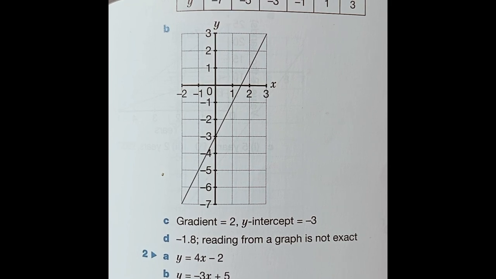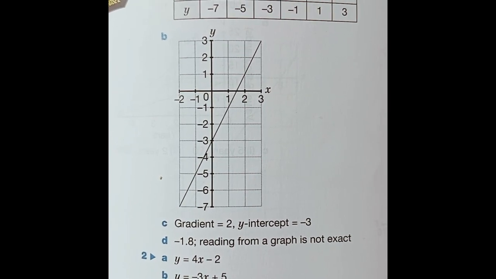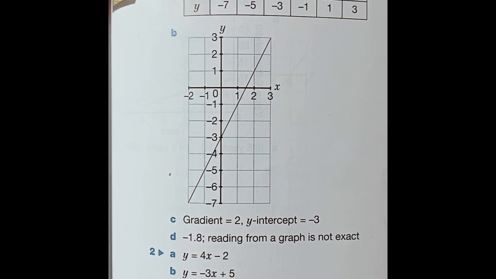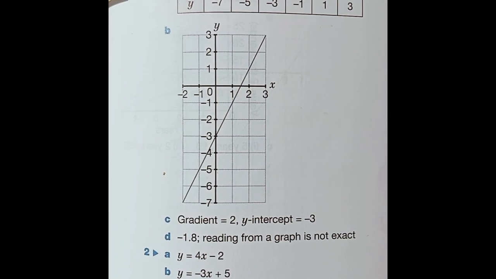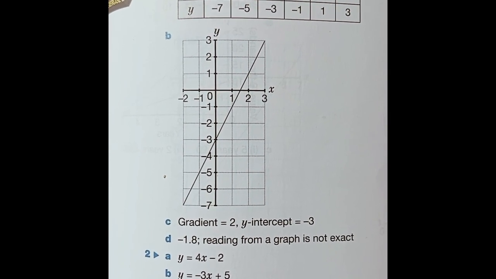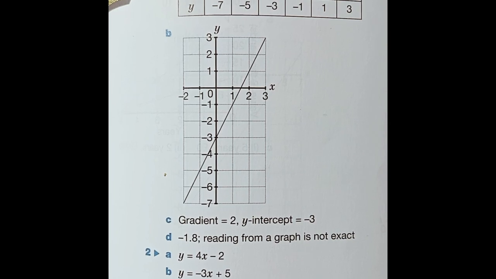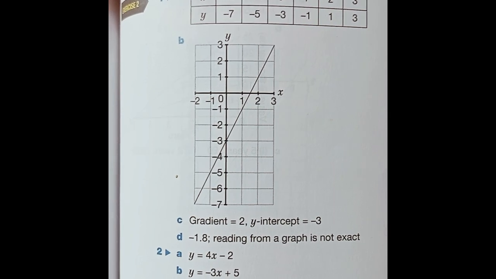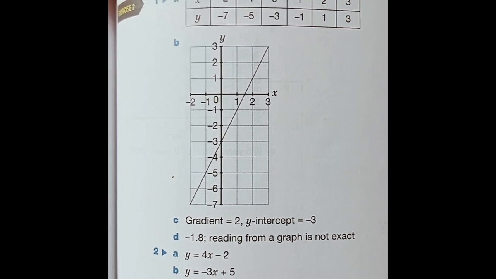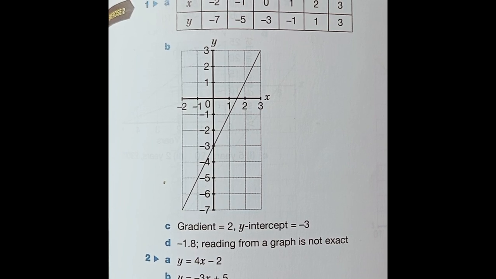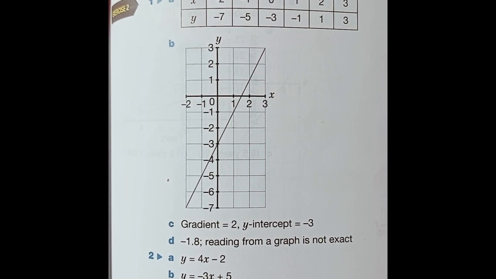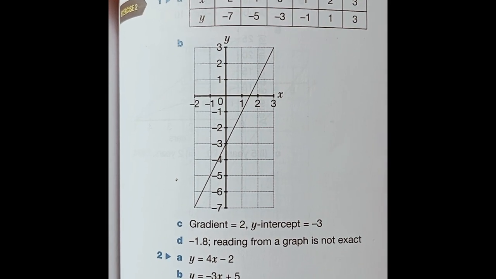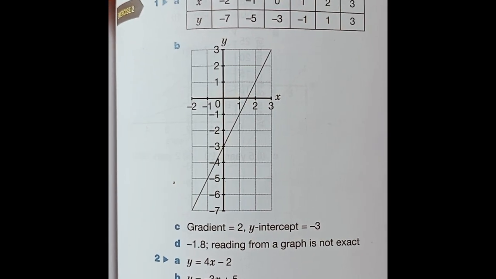Now from the graph you can see the gradient is 2. Also from the equation you can see the gradient is 2 and the y-intercept is minus 3. For the D part you can see it's minus 1.8, and we are estimating because reading from a graph is not exact. Hope you will understand it carefully. You will take the graph book and draw the graph there. It will be easy for that.